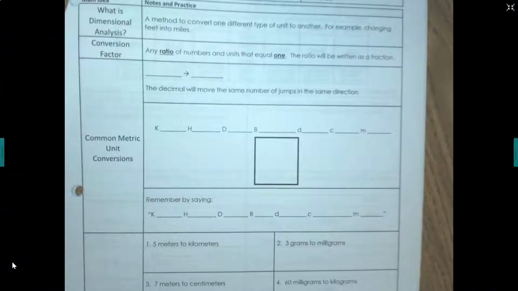Welcome to this video on converting between metric units of measure. By the end of this video, you should be able to use the latter method in order to convert between metric units of measure.